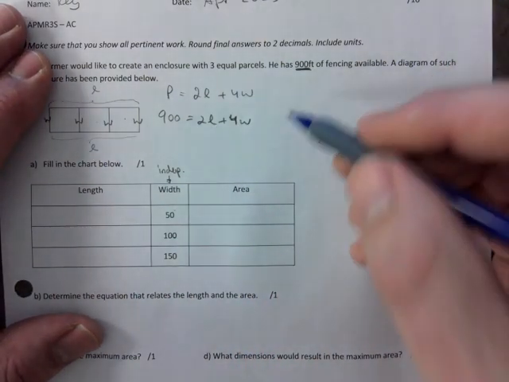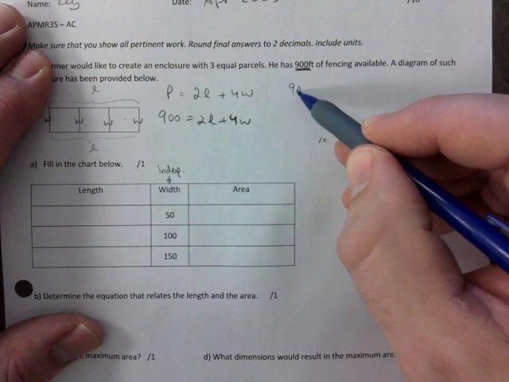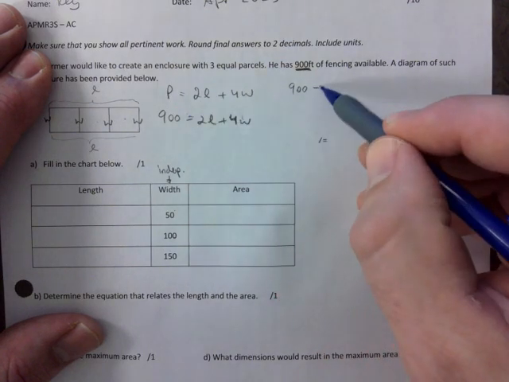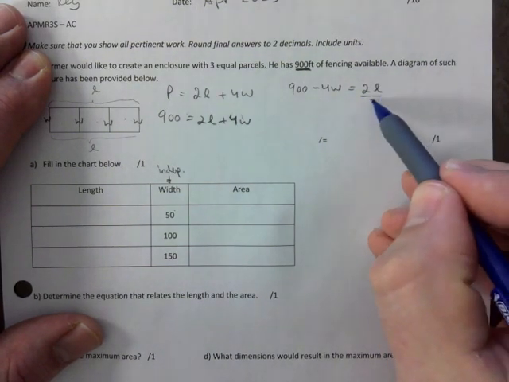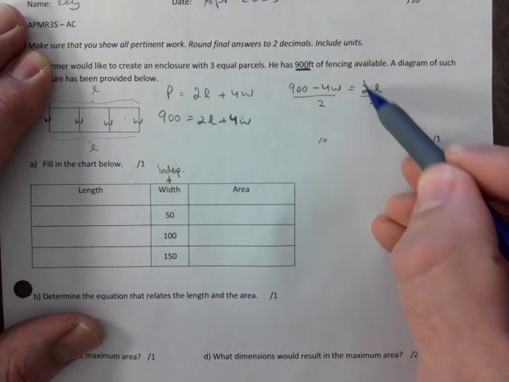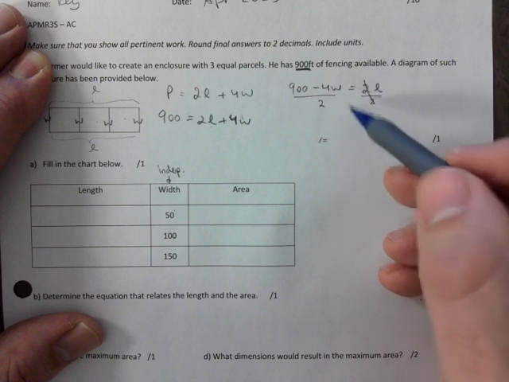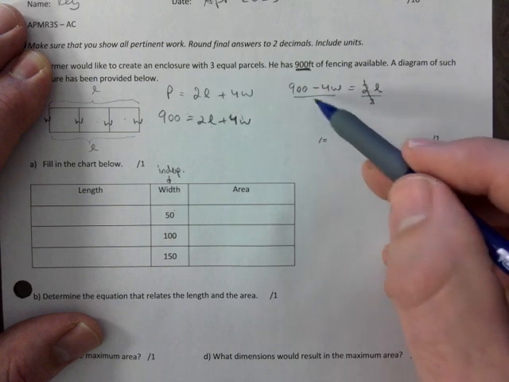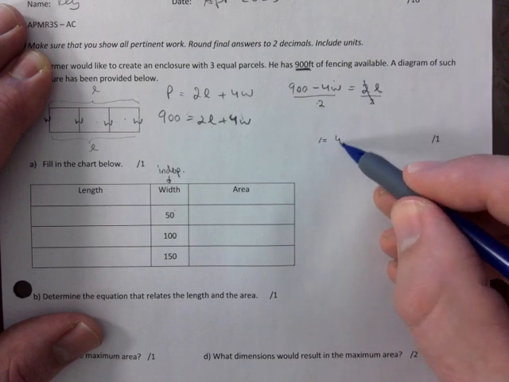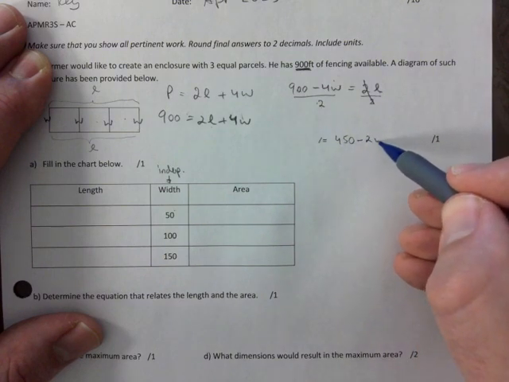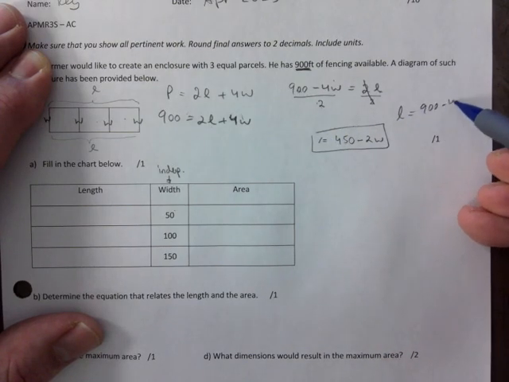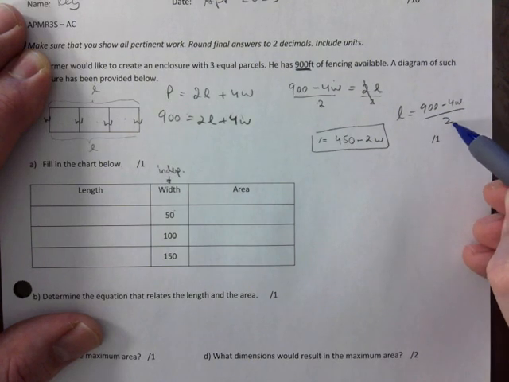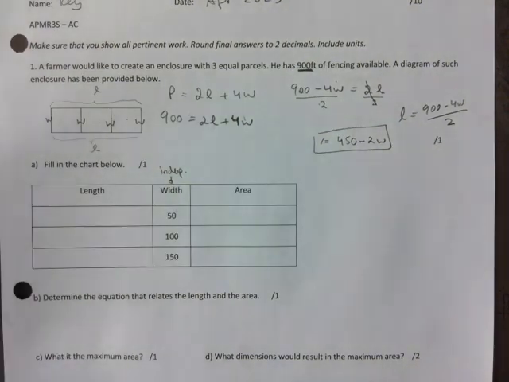So I want length to be isolated. Okay, so you can grab this and just go 900. The 4W when it comes over would subtract, and that's equal to 2 length. And then at this point you have to divide both sides by 2. So length is equal to 900 minus 4W divided by 2. You can divide both by 2 if you want, and so the most simplified expression would be this. I would accept this because there's nothing wrong with this expression. They're both saying the exact same thing. So if you have that, you get a mark for that.